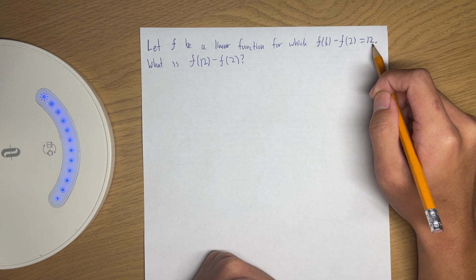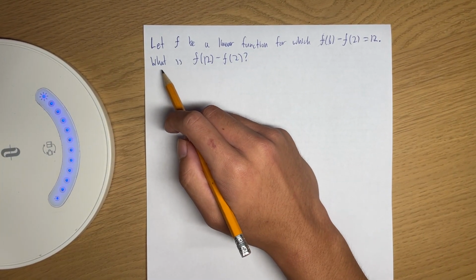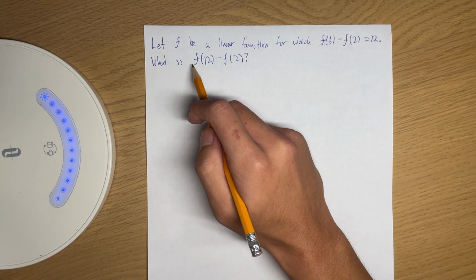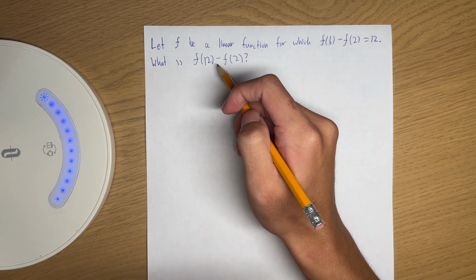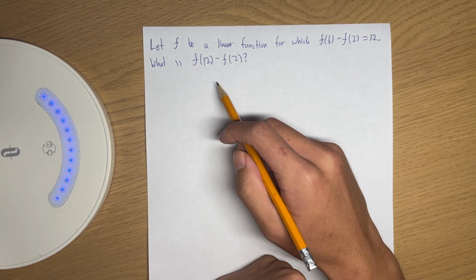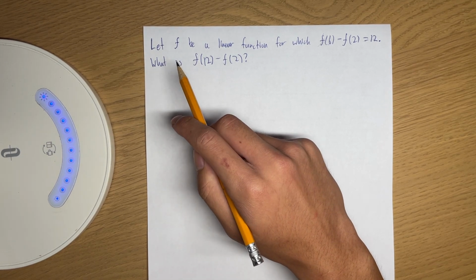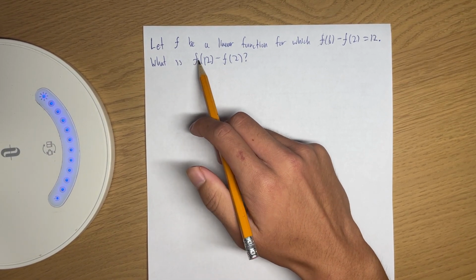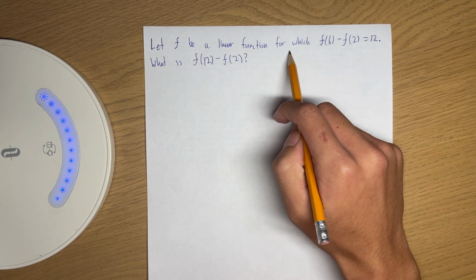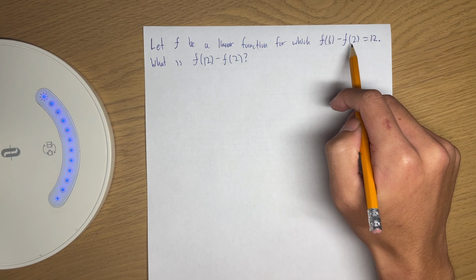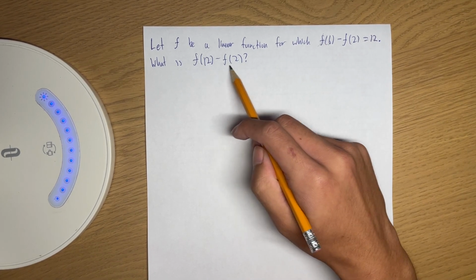And then the question is, what is f when the input is 12 minus f when the input is 2? So again, let's take a second to inhale the question. f is a linear function, and when this minus this is 12, they're asking for this.